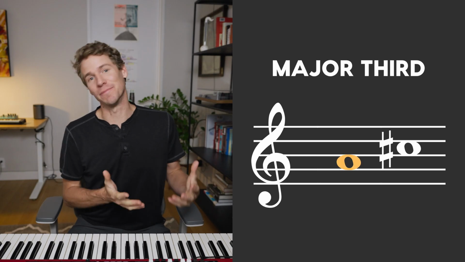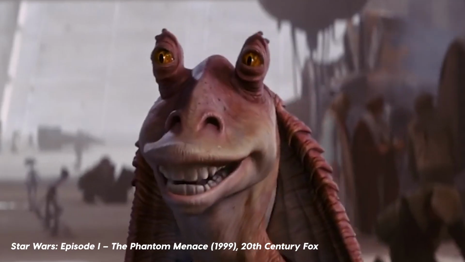Okay, so that brings us to major thirds. Interestingly enough, major third is not like a super common John Williams interval. He loves perfect fourths and perfect fifths, but we did find a really good one. And it comes from the most beloved Star Wars film of all time that has no controversy around it at all.